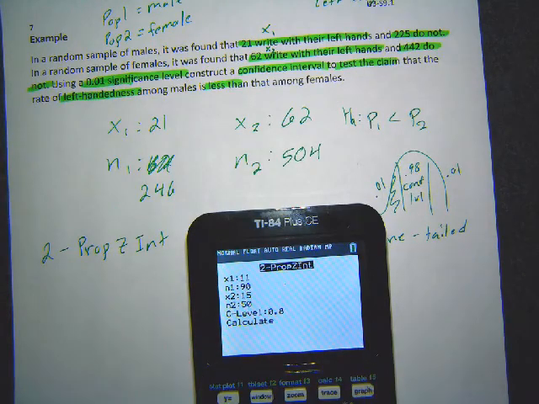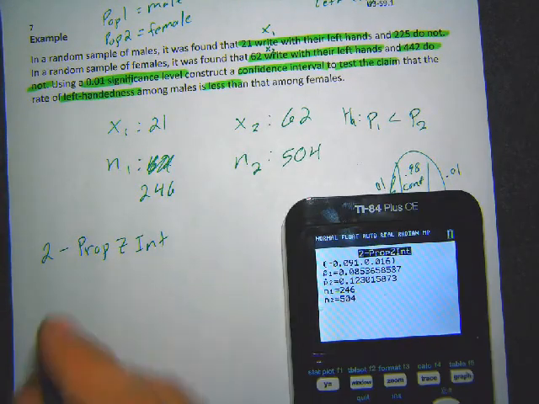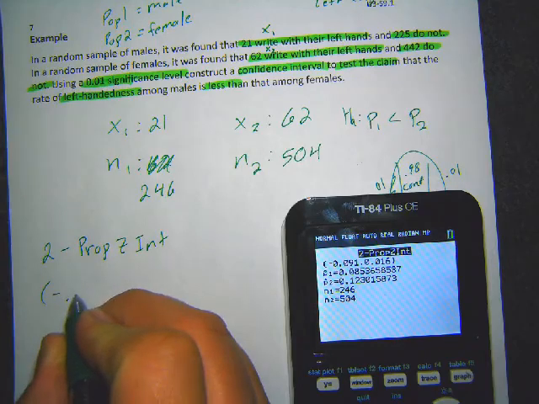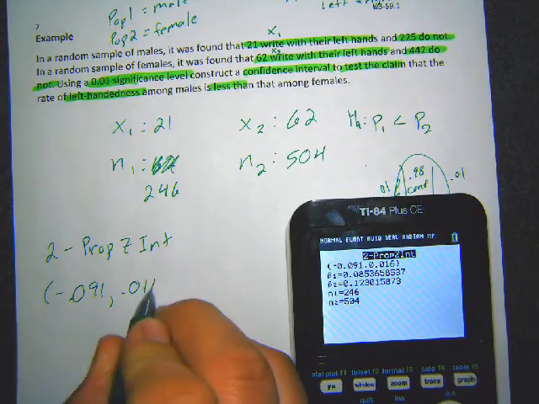My x1 is 21, my n1 is 246, my x2 is 62, my n2 is 504, and then my confidence level is going to be 0.98. That way we get that 1% in both tails. So that gives us our confidence interval, which is negative 0.091 to 0.016.